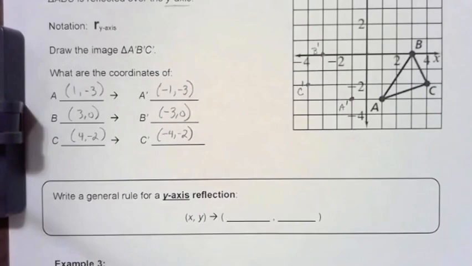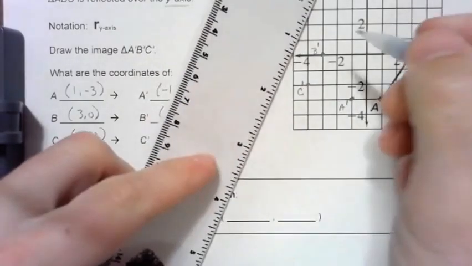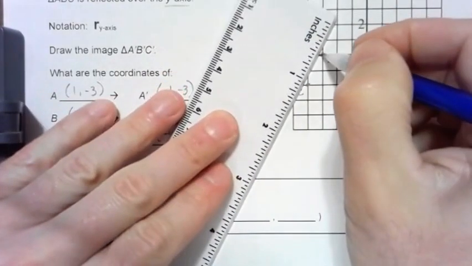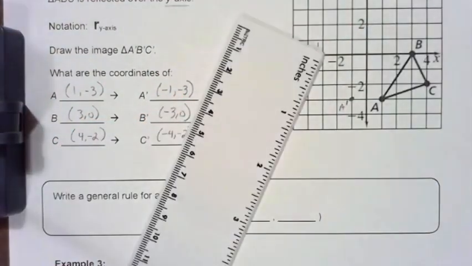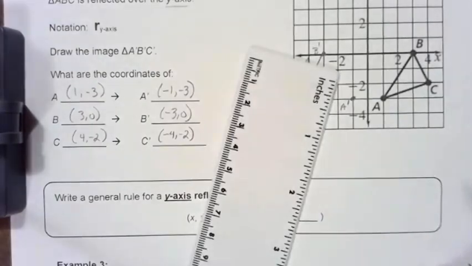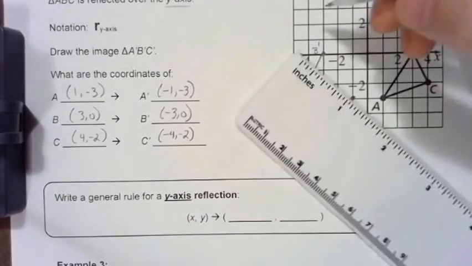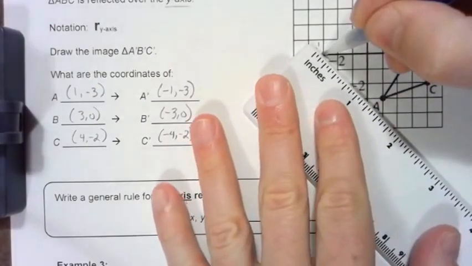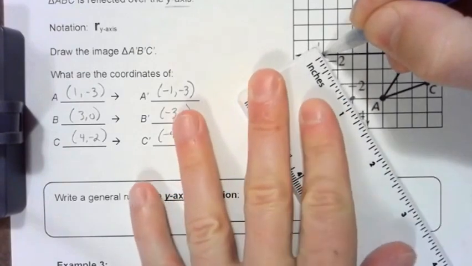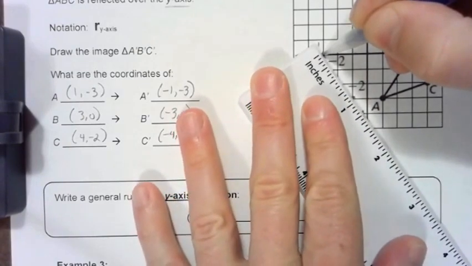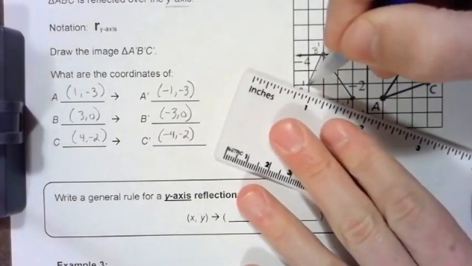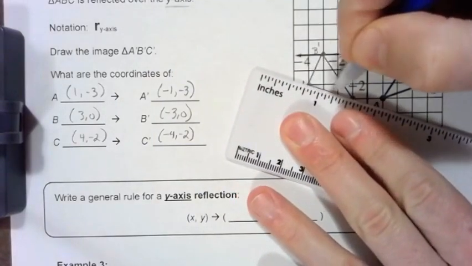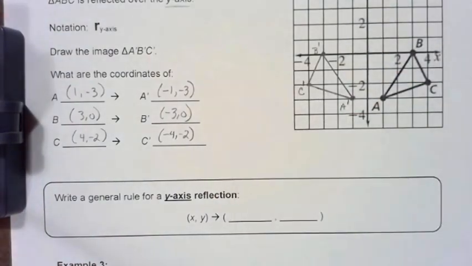Okay, so again, we'll get our ruler out. We'll connect our 3 image points here, A prime, B prime, C prime. And we will see that the triangle has been reflected nicely over the y-axis. Let's go ahead and connect A prime and B prime. And then the last one I need is A prime and C prime right there. And there you have it.